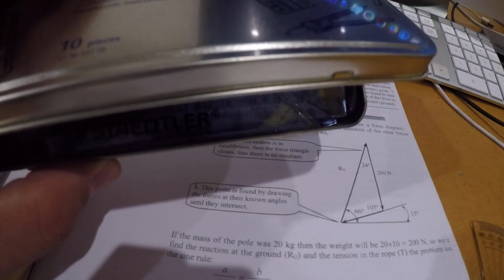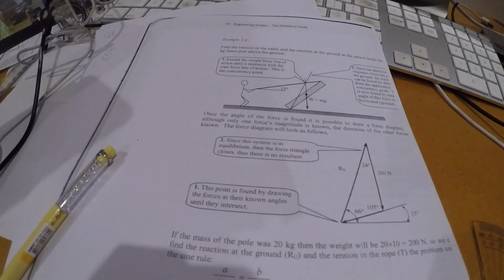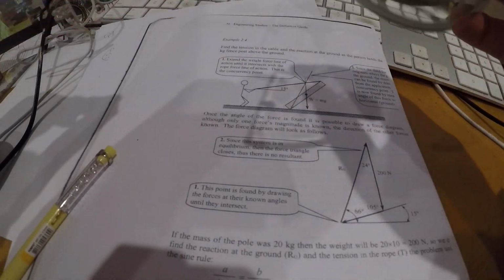You will use it all of this year, and certainly if you continue on to year 12, you'll definitely need it. And for these exercises, the thing you need it for is the protractor, but you'll need compasses, you'll need various things when you're doing technical drawing and whatnot.